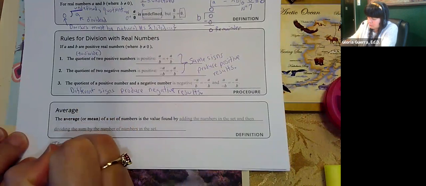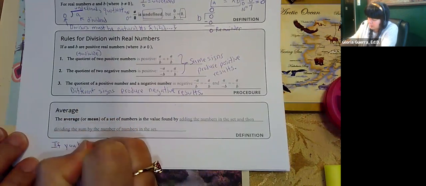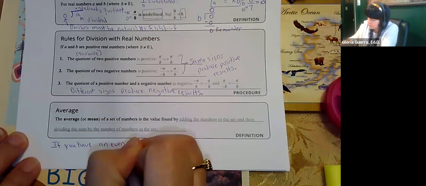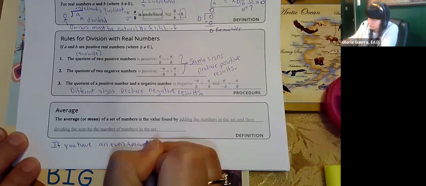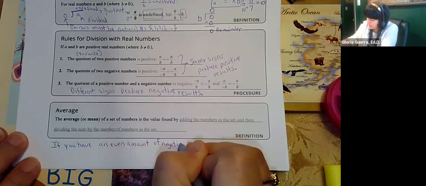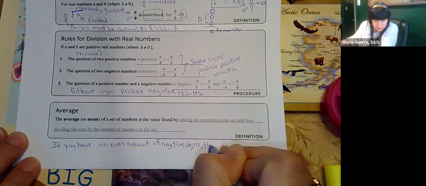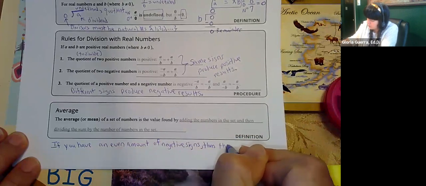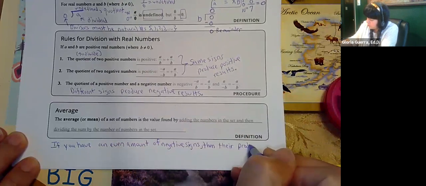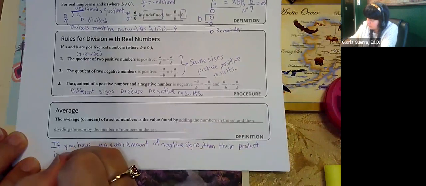You probably have heard this before: if you have an even amount of negative signs, then their product is going to be positive.